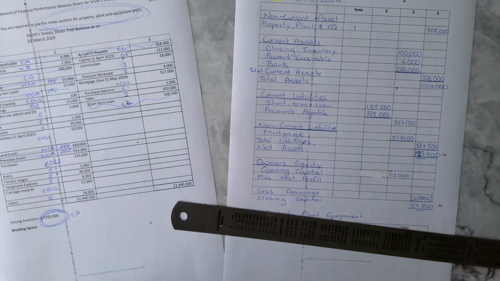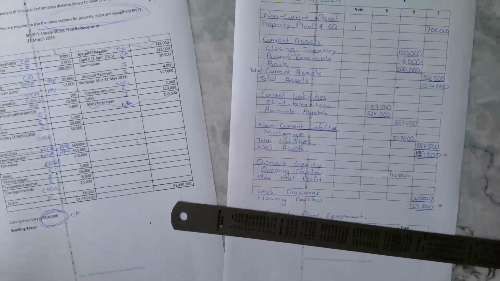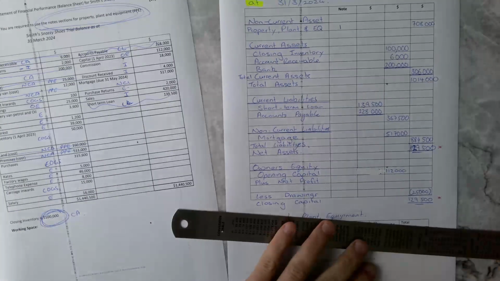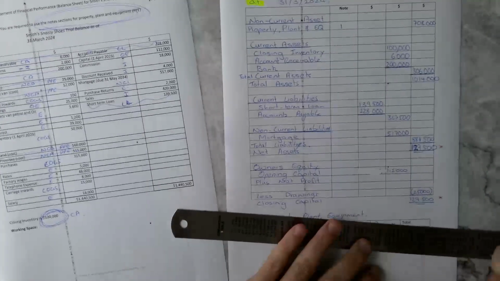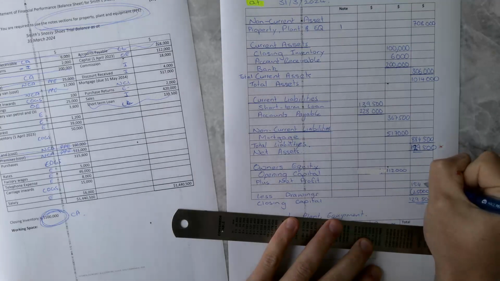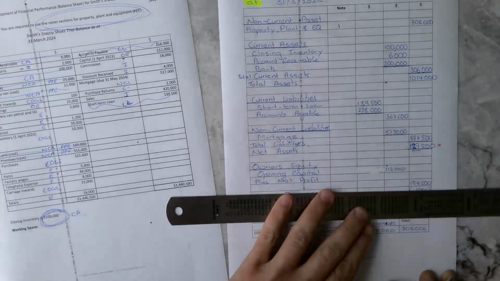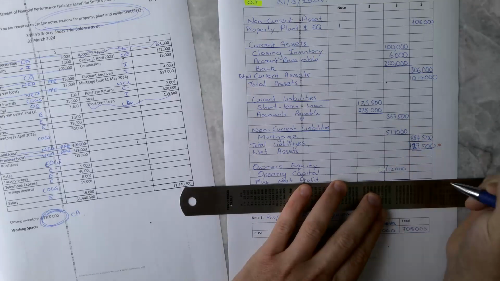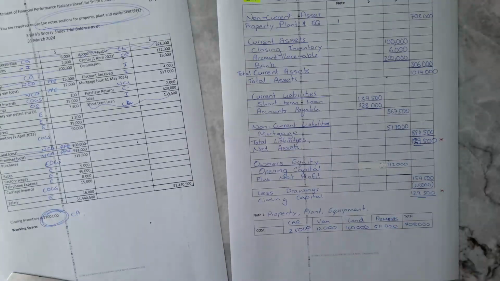Then what I'm going to do is reverse this. So instead of minusing off 25,000, I can add 25,000 to it. So if we look at this, we go 129,500 plus 25,000. Okay, 154. So this figure in here must be 154,500.